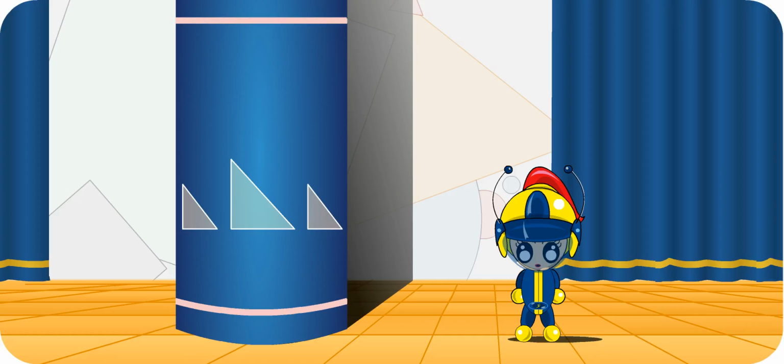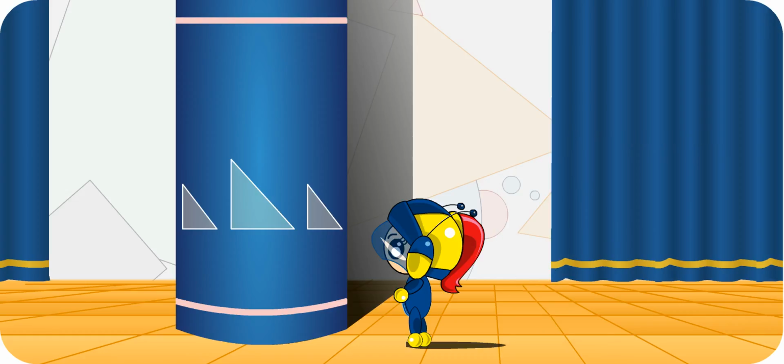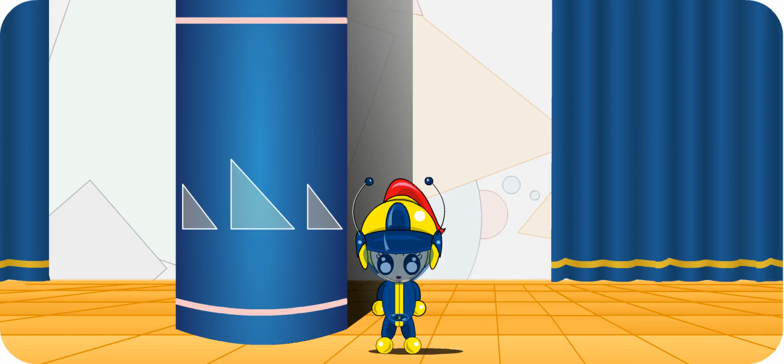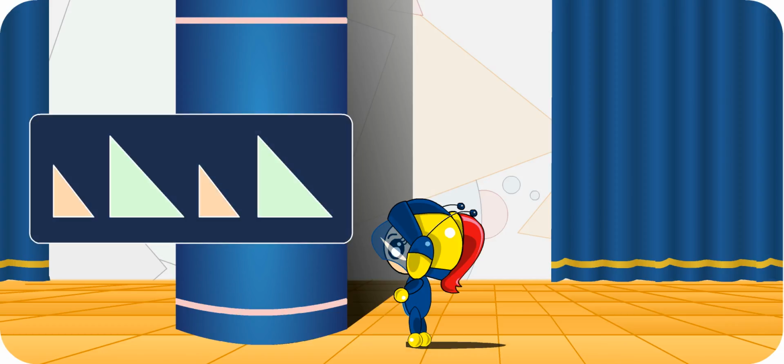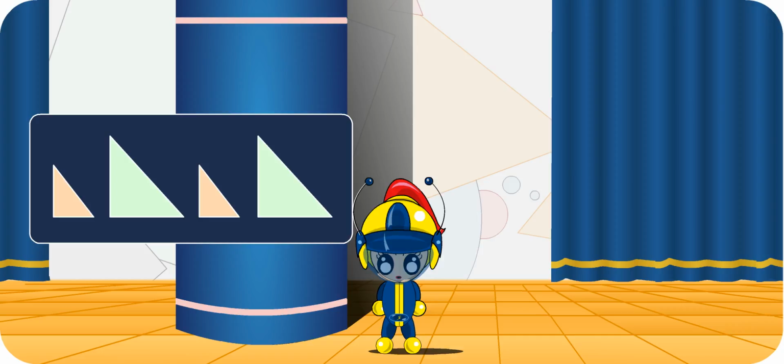Very observant, Turbo Girl. Let us look at a few more repeated patterns. Repeated patterns? Yes, remember the pattern on the pillar? The pattern is formed by drawing a small triangle followed by a big triangle repeatedly. Yes, I can see it now. So far, we have seen patterns formed by repeating the same shape, but of different sizes.